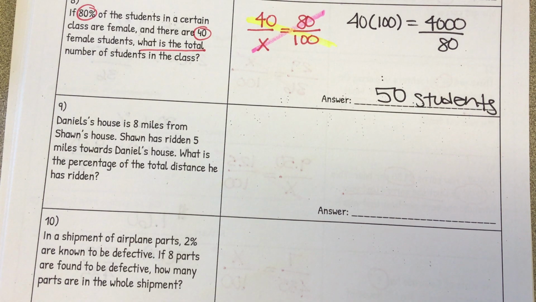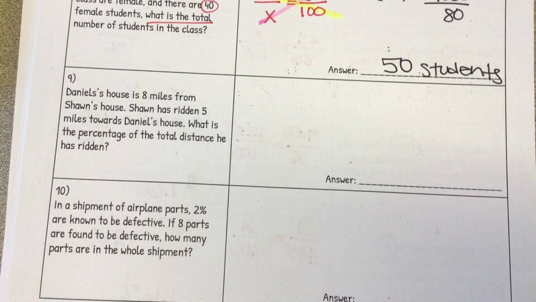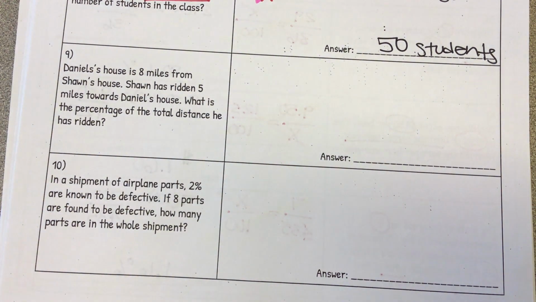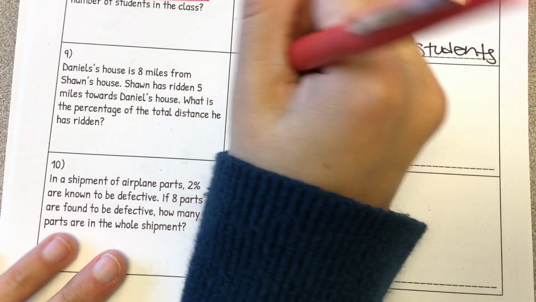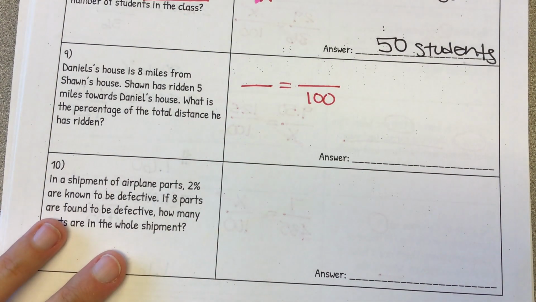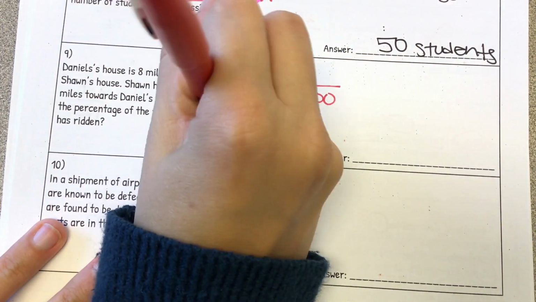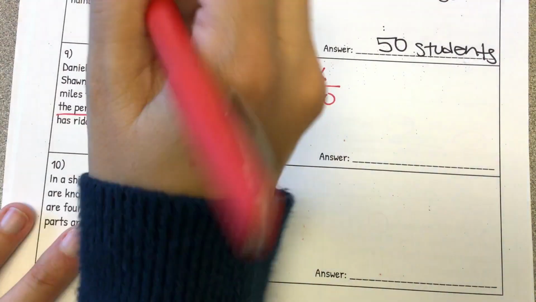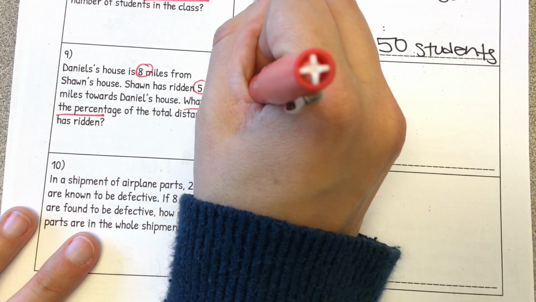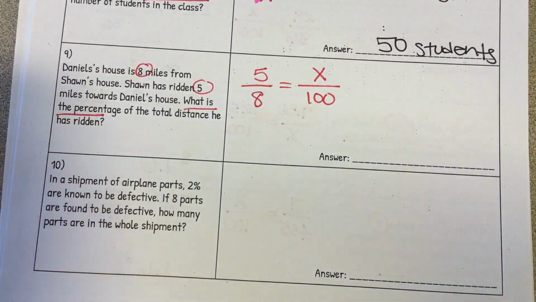Daniel's house is 8 miles from Sean's house. Sean has ridden 5 miles towards Daniel's house. What is the percentage of the total distance he has ridden? Looking for the percent symbol, I don't see it. The question asks what is the percent. That is what we are solving for. So he has ridden 5 miles. That's part of the distance, not all of it. The total distance is 8 miles.